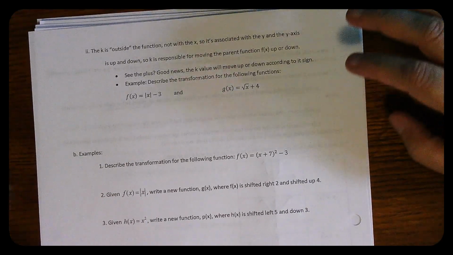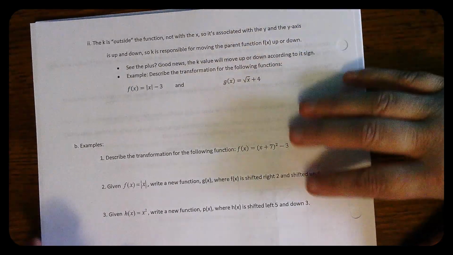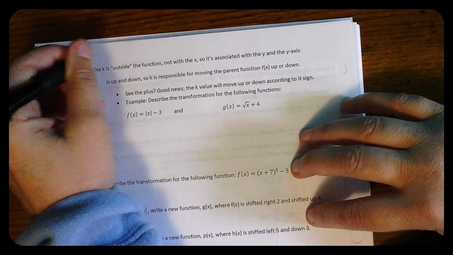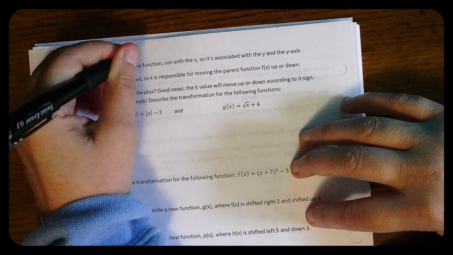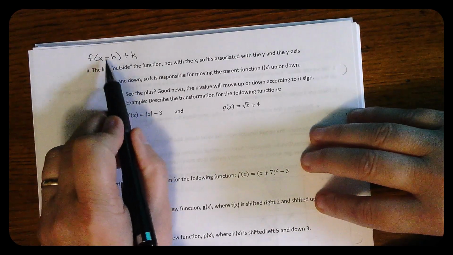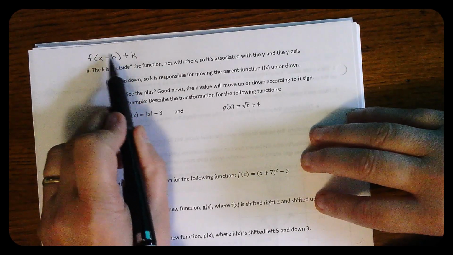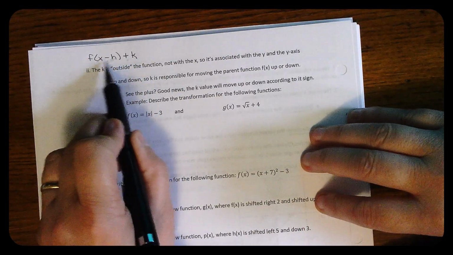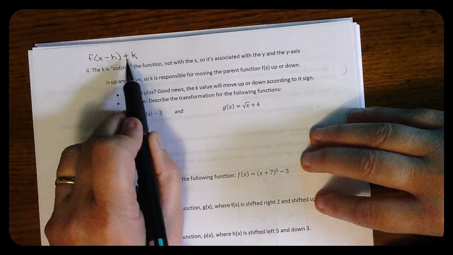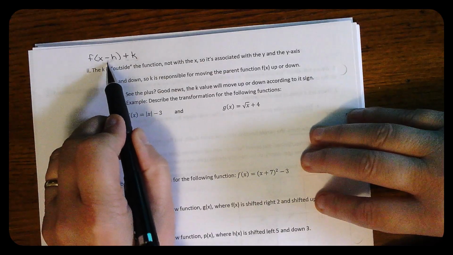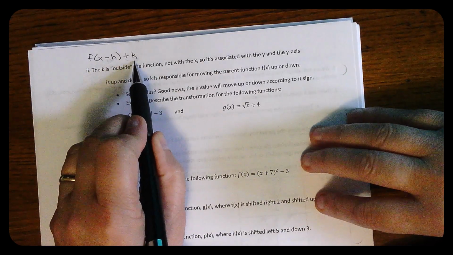Let's look at the k's. Now the k is on the outside of the function. So that's another thing to understand. The way I think about this is you have this formula here, and we can think of this f of x minus h. So anything that's in there with the x, we're going to say that's inside the function. And anything that's outside that parentheses, that plus k, is outside the function. Now, if it's inside the function, it's in there with the x. So this k is outside the function.